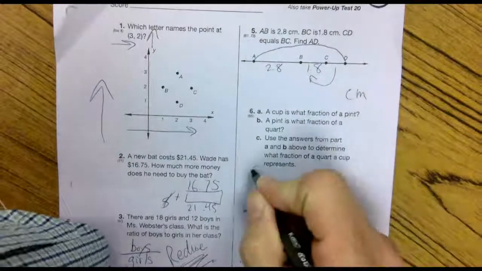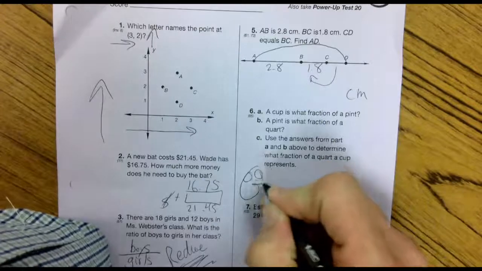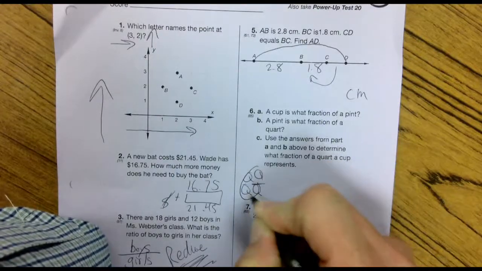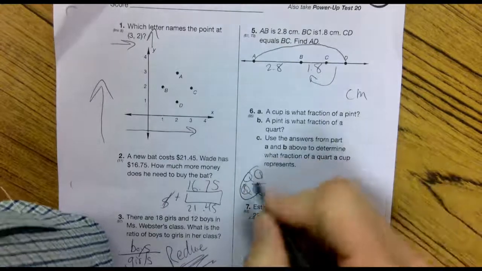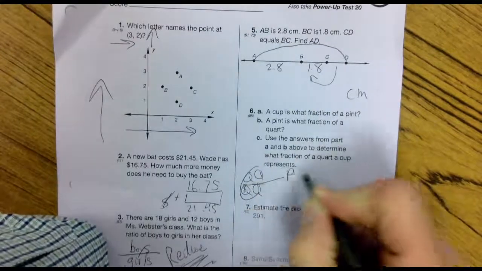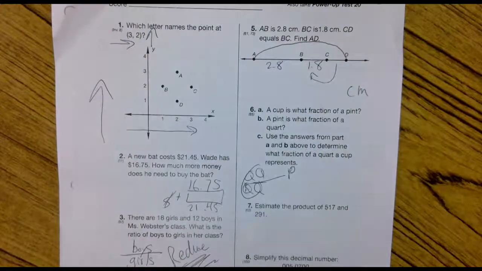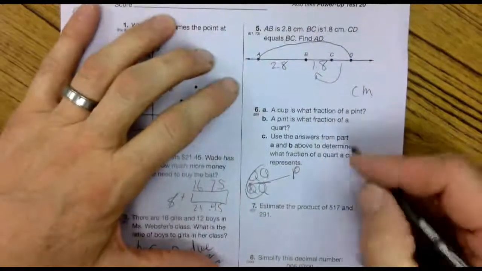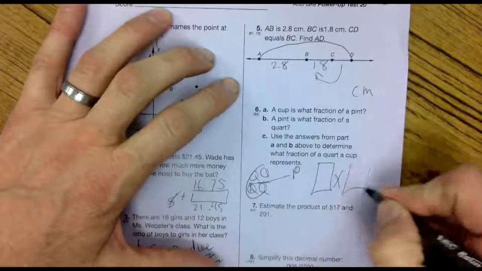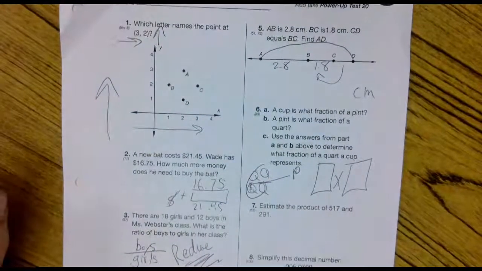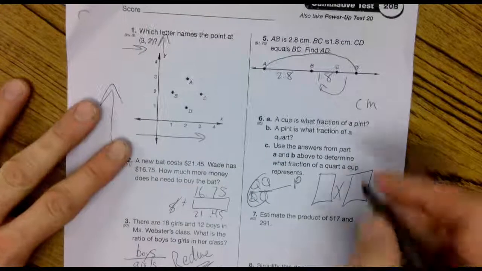If you can't remember, go ahead and make your big G. And you got your 4 Qs. And you got 2 pints in each quart. And inside the pint, I'm going to make it bigger, you got 2 cups. So pints, cups, cups. And then pint, quart. And then you got your 2 fractions. You're going to multiply the first fraction times the second fraction. Remember, when we multiply fractions, we multiply.